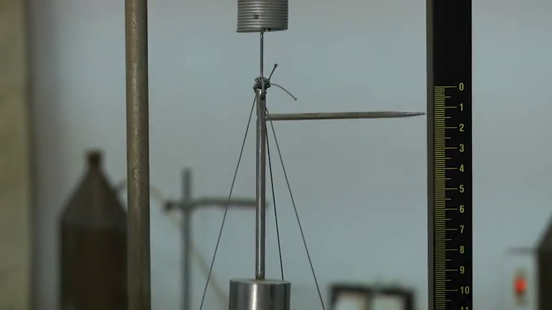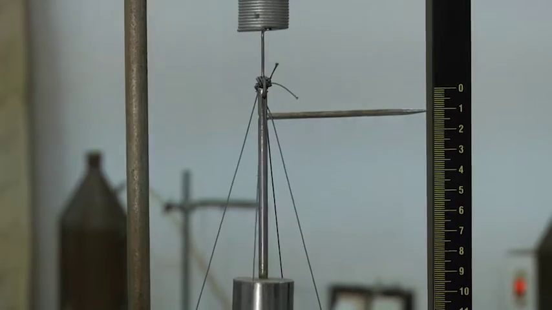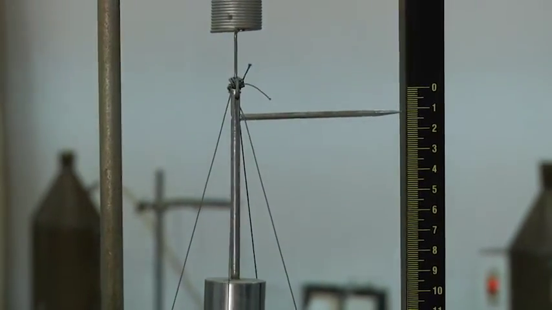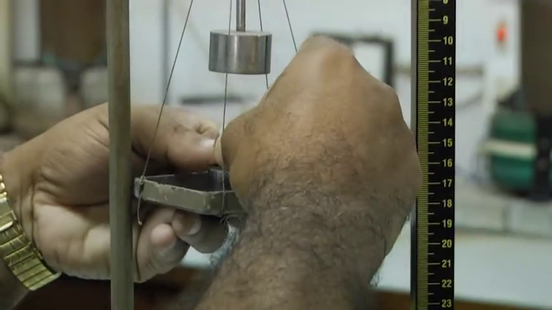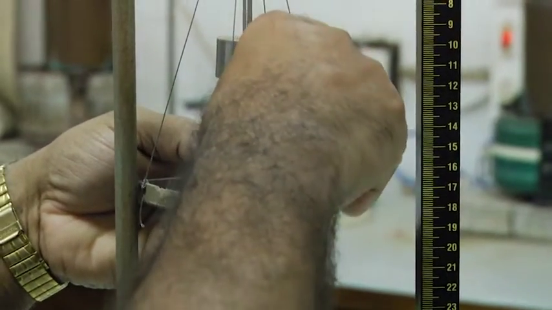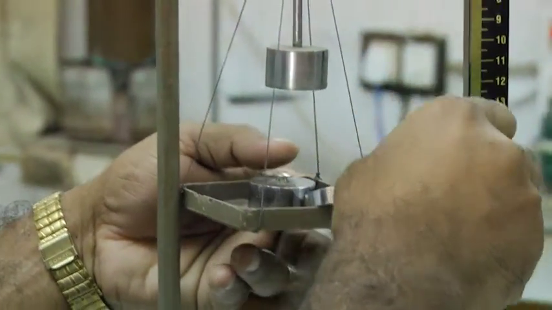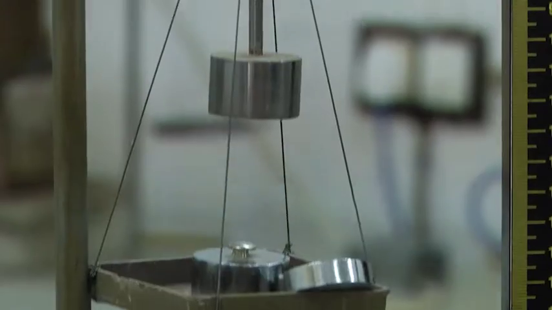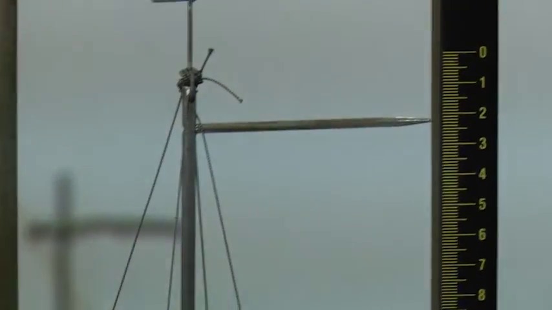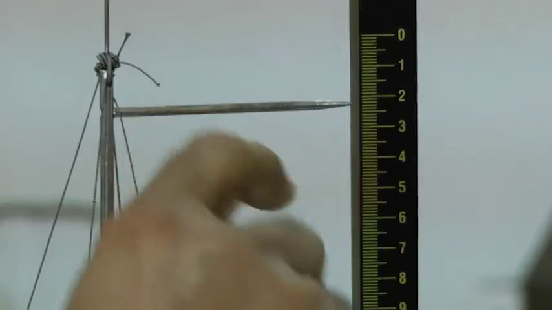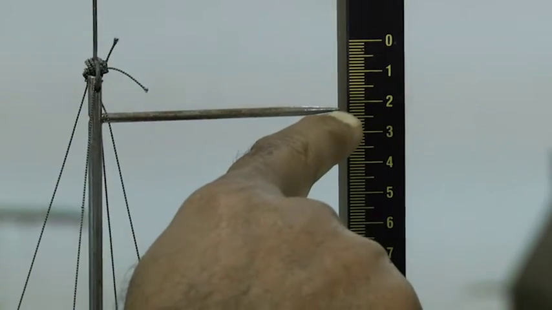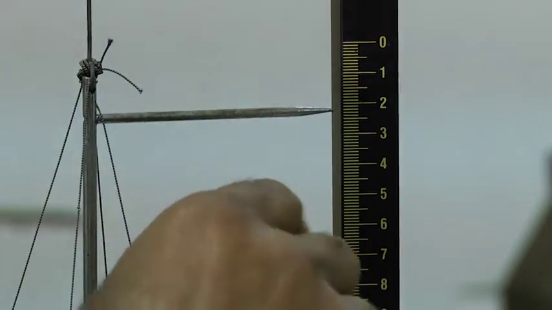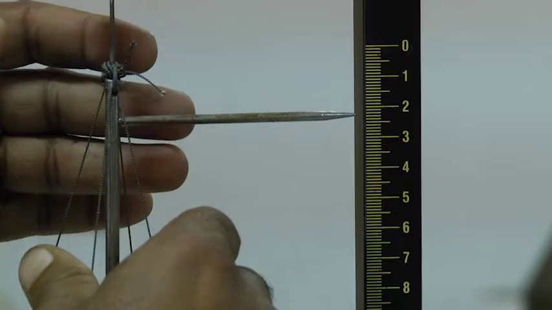So, let us vary with 50 gram. So, 100 gram is there, then I will put this 50 gram, and then I will take the reading. Okay. So, it is around 2.2 it seems.